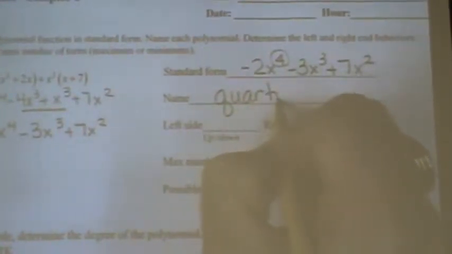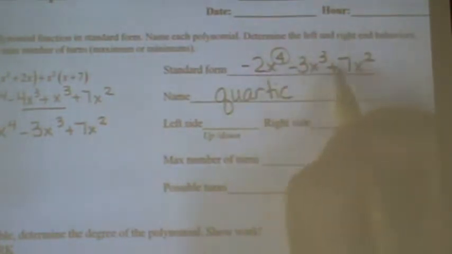What is the name of this? I need to know that. That's quartic. What if it was a 3? Cubic. If it's a 2, quadratic. If it's a 5, quintic. And how many terms are there? There's 3. It's a trinomial.